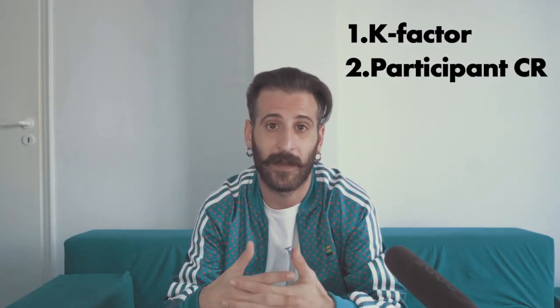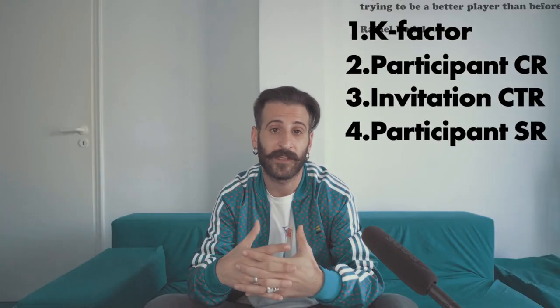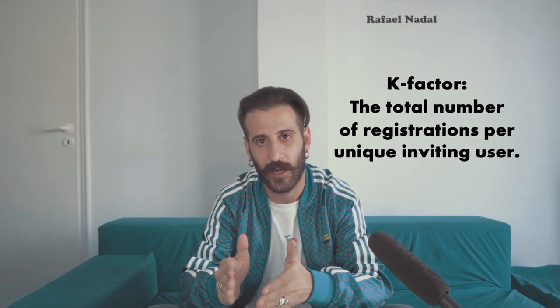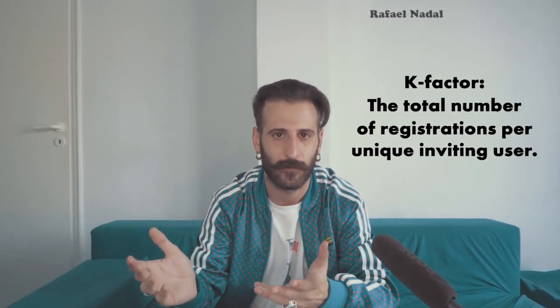The other is the participant conversion rate, the invitation click-through rate, the participant share rate, and the invitation conversion rate. So the K factor is the total number of registrations per unique inviting user.